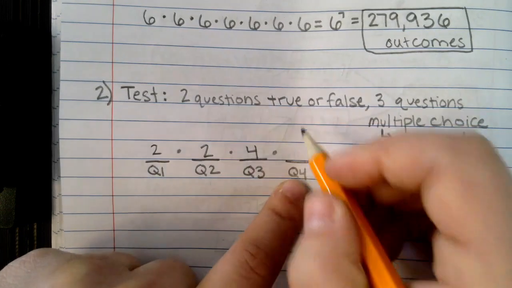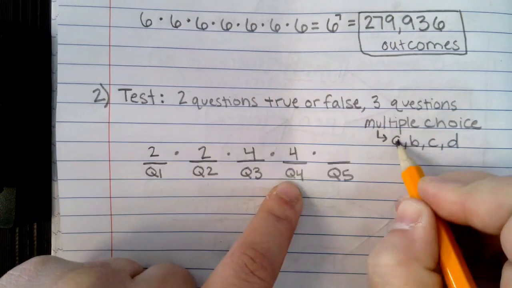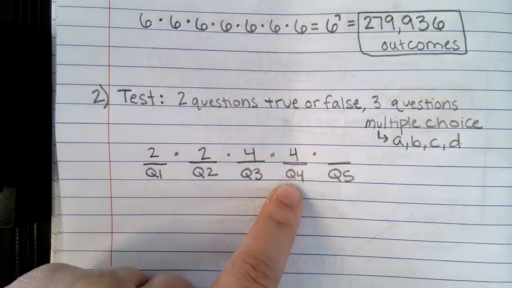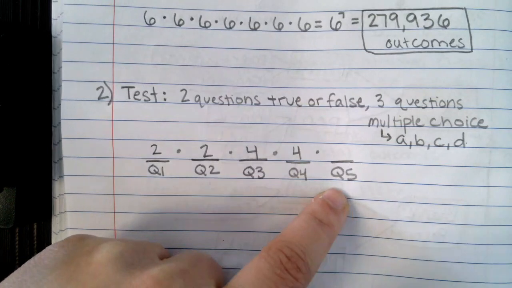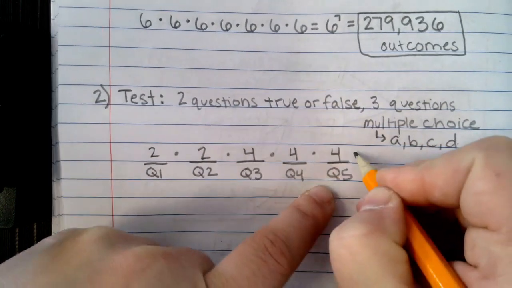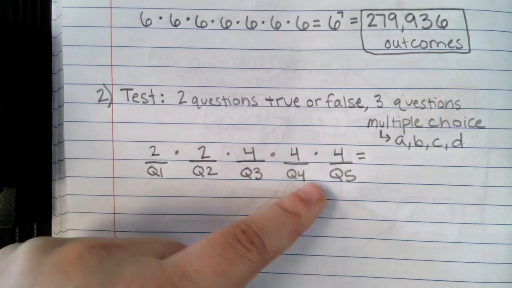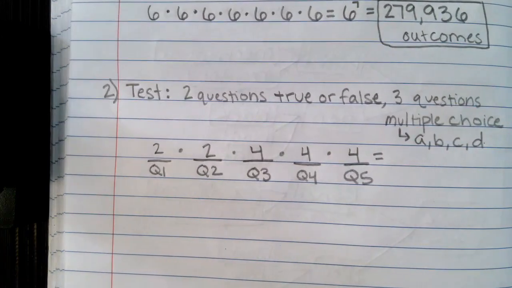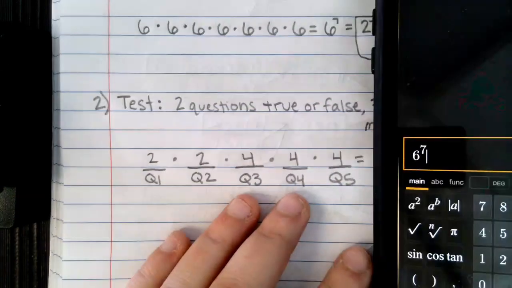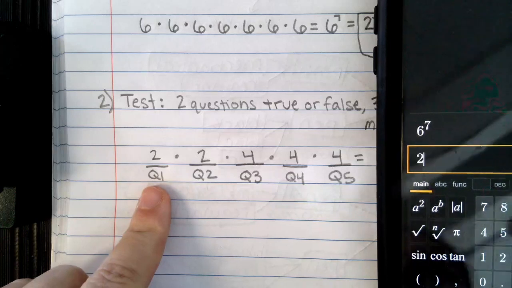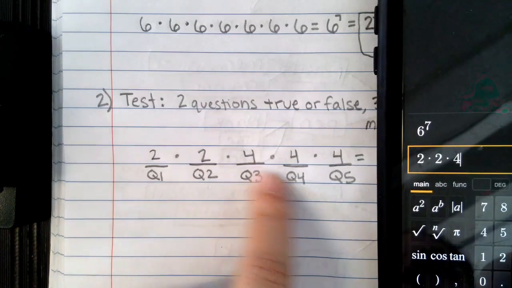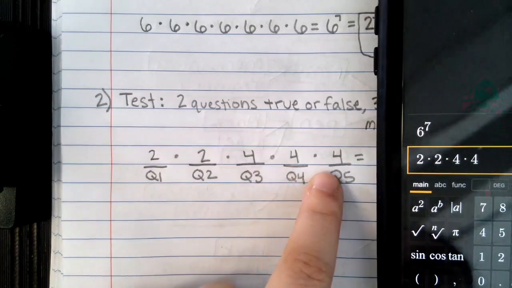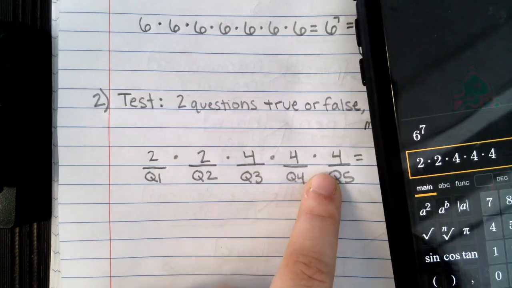At this point, all we have to do is multiply that. So we're going to do 2 times 2 times 4 times 4 times 4. And we get 256. 256 ways, or 256 outcomes in this case.